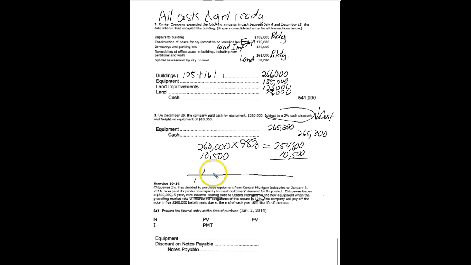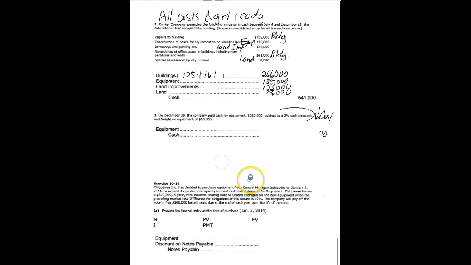So here's year 1, here's year 2, here's 3, year 4, and here's year 5.